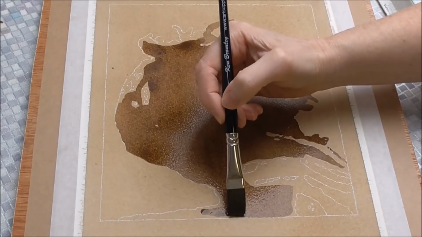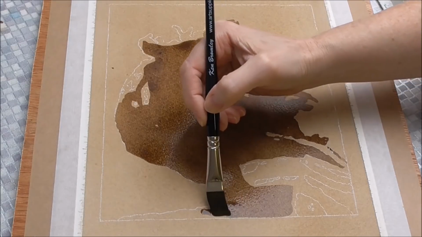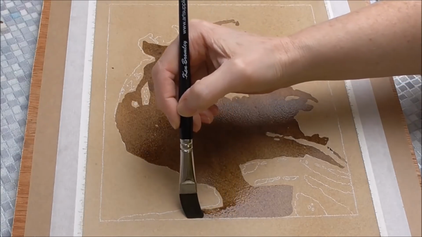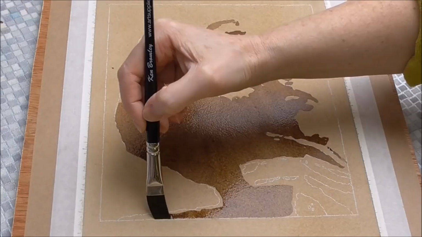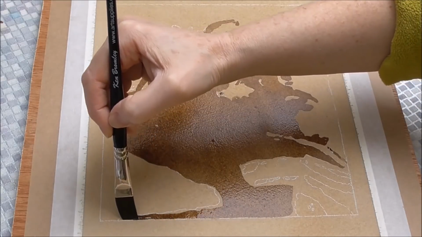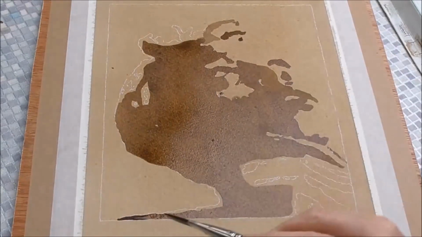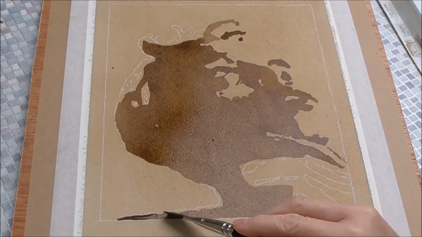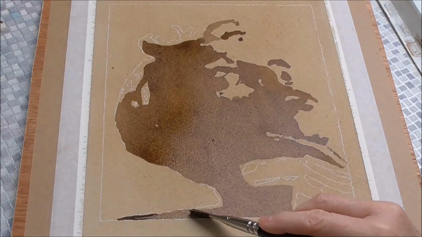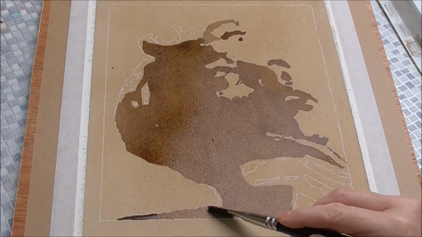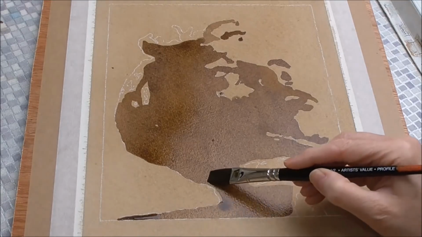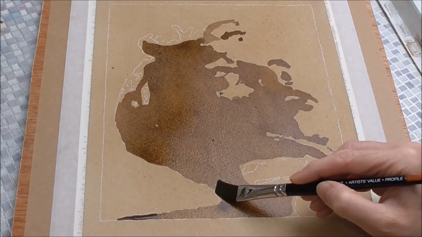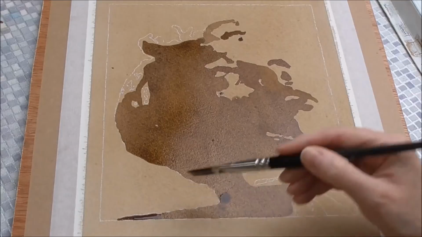I think I can get all of this piece here in one, more or less. These flat brushes are good because even the corners of them make quite accurate smaller brush areas for painting tricky pieces like that.